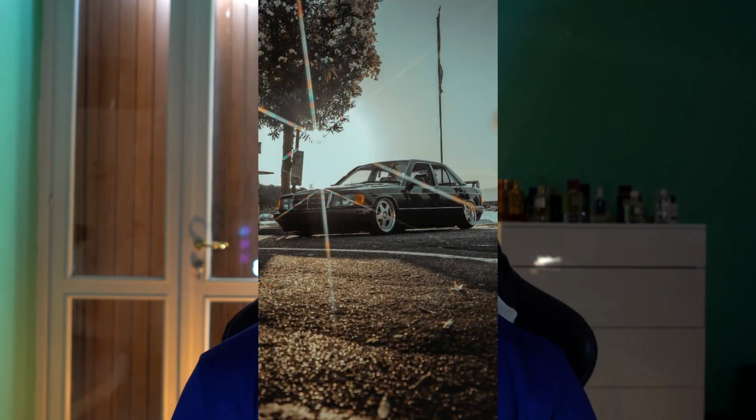Okay, first one. This is a Starlight Filter. If you take your camera and point it at a light source, it's gonna give stars. Okay, let's say you're shooting a headlight of a car. You're gonna end up with little stars in the headlight, and it's very cool. I'm gonna show you the effect. I'm gonna put a picture.